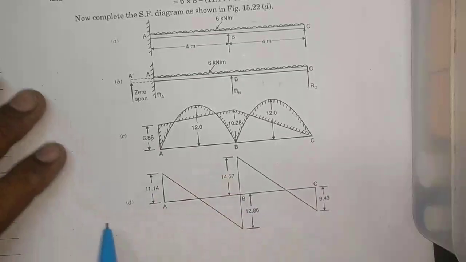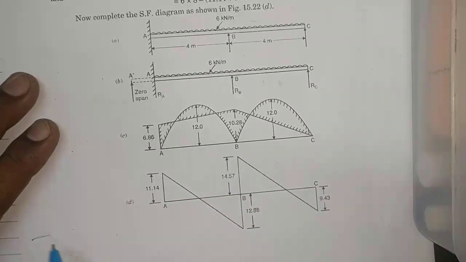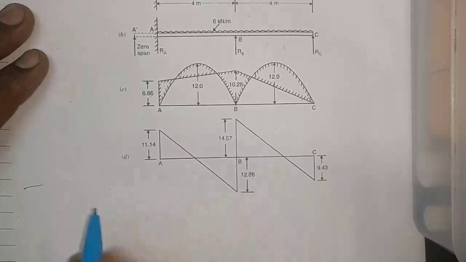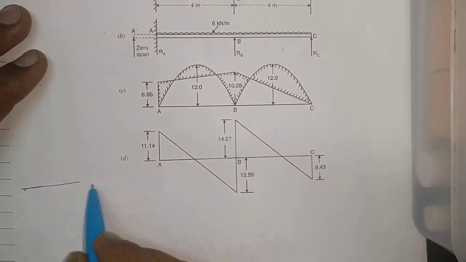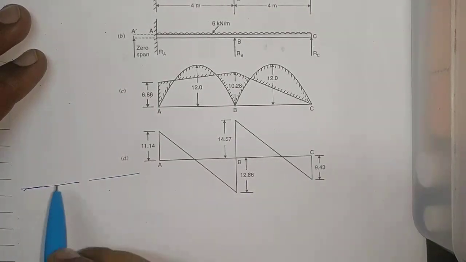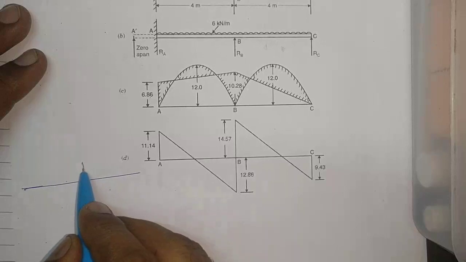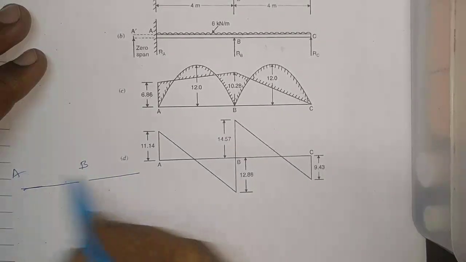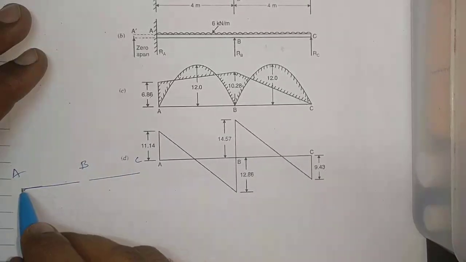Here I'll show you how we do the reaction part. So this is the beam B, A, C. You have a UDL here.